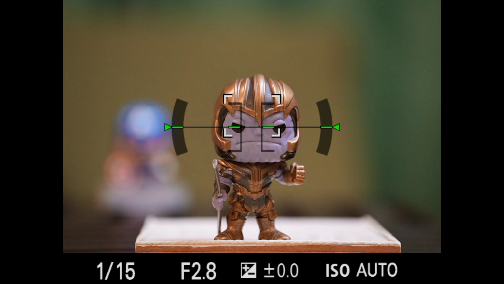And finally, here's what happens when I remove the objects altogether and let the background sit naturally far behind the subject. See, instantly the frame becomes creamy and smooth. Not because of a different lens or some complicated settings, but simply because the background is now much, much farther away. That's all it is, distance.